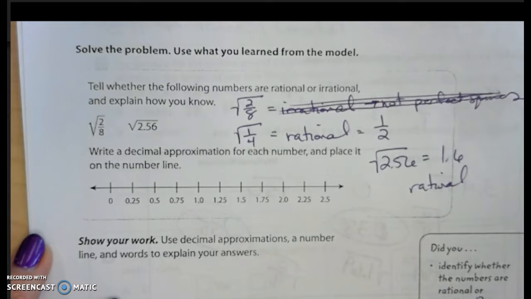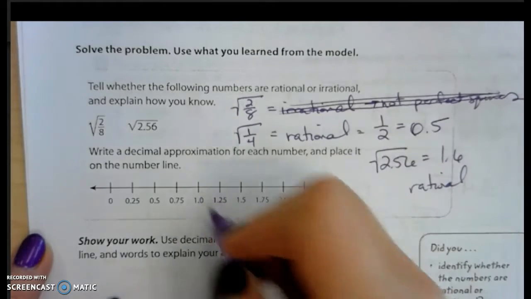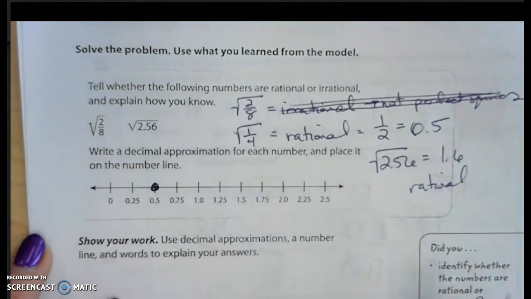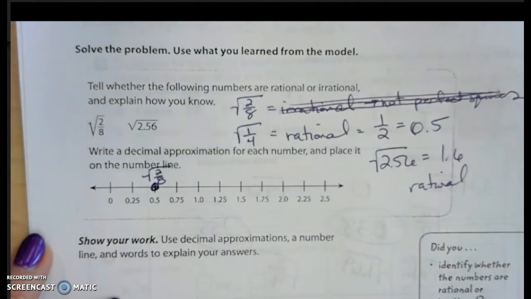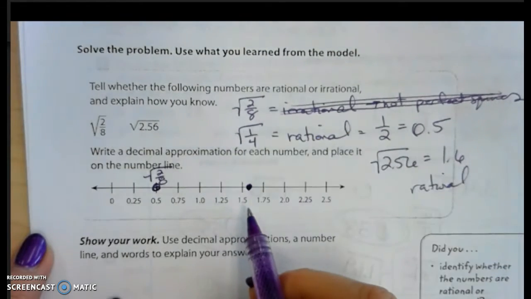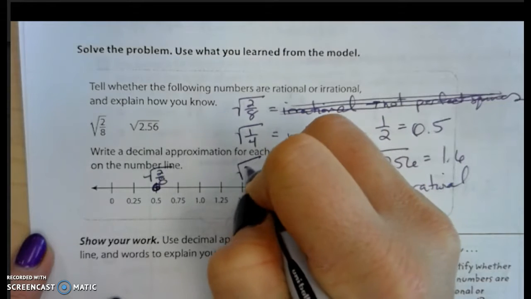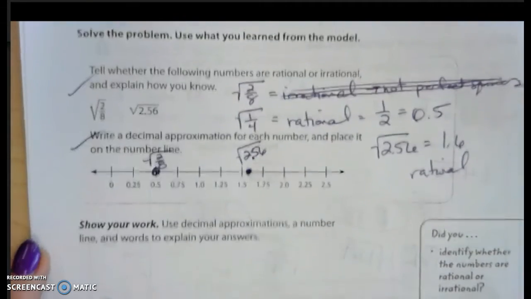Write the decimal approximation for each number and place it on a number line. The decimal approximation of 1/2 is 0.5, so we'll put it right here, and we'll put the original format of square root of 2/8. And then we've got square root of 2.56 came out to 1.6, which I'll put here between 1.5 and 1.75. Okay, so we've done the first one, we've done the second one.